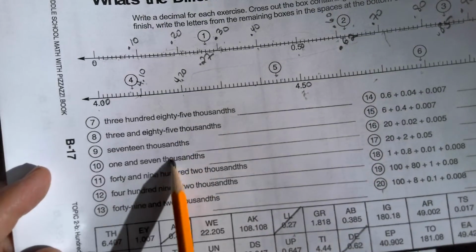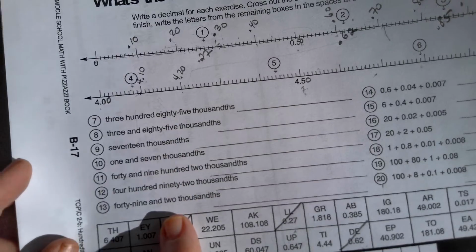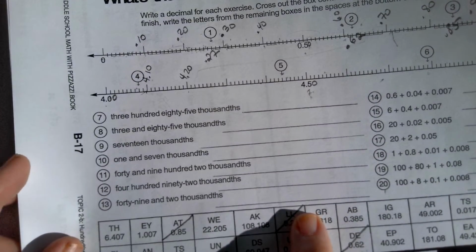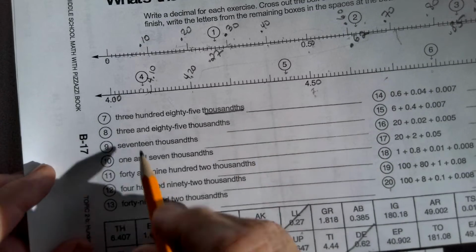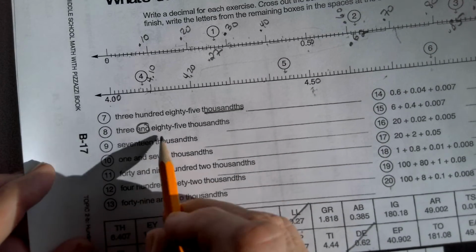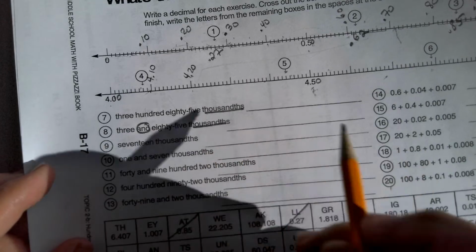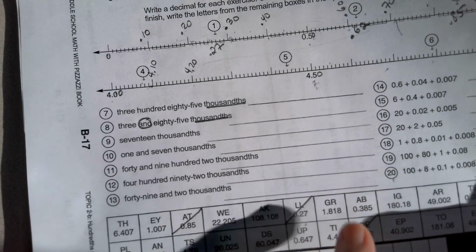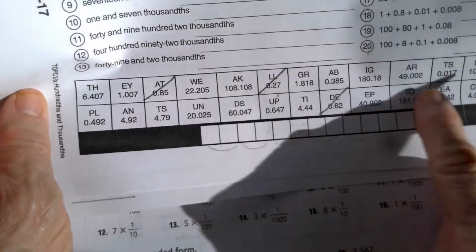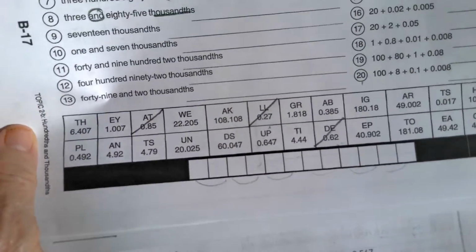Now, we've done these. You're going to translate these into decimal numbers. Make sure that you underline your place value. Make sure you circle your end and then go to the end and underline your place value. And you're going to write those numbers. In fraction or decimal? In decimals. Do you see any fractions down here? All of these are in decimal numbers.